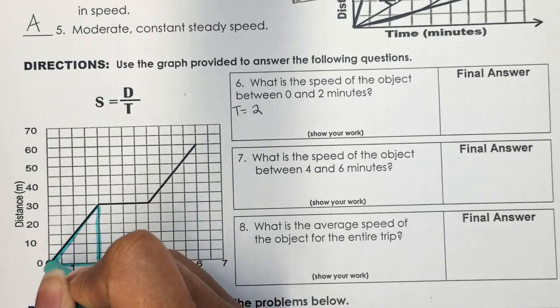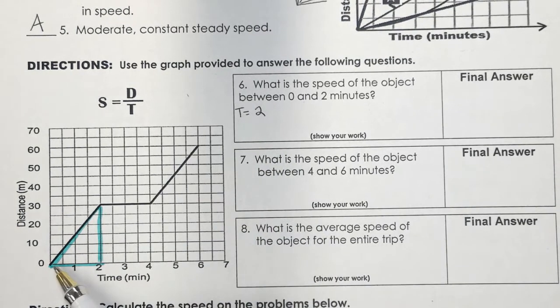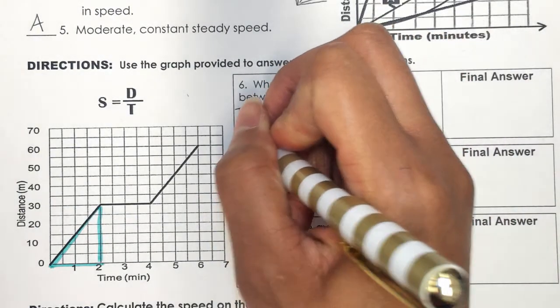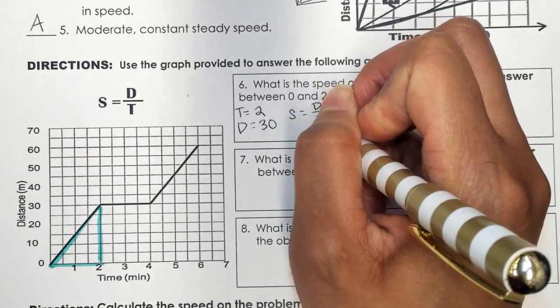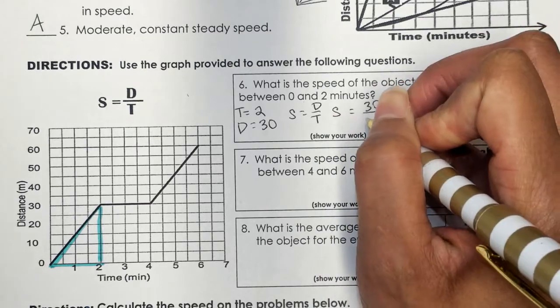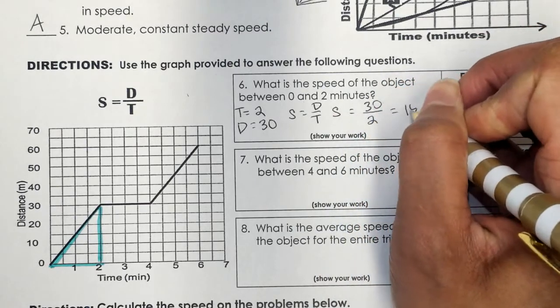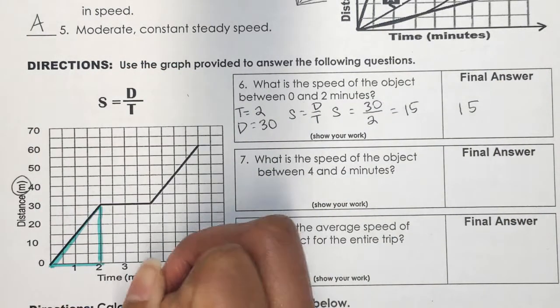So this is a segment that I'm calculating rise over run for. So if my time is 2, my distance, I started at 0 and I went all the way to 30. My distance is 30. And my formula for speed is d over t. Therefore, speed is equal to 30 divided by 2. And we should have gotten 15. And my final answer was 15 meters per minute.